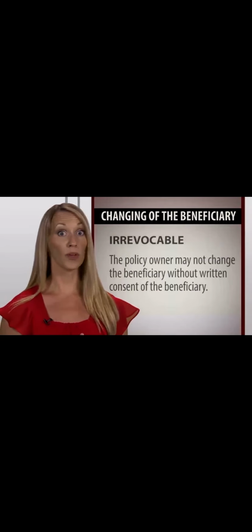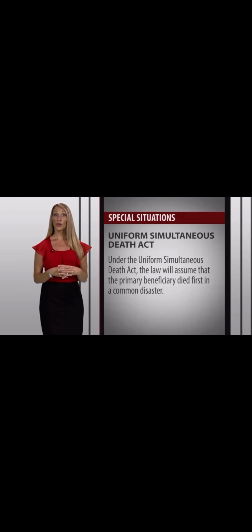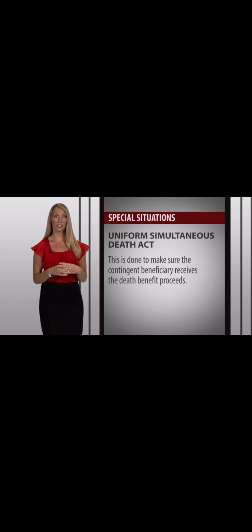Special situations. Uniform Simultaneous Death Act. Under the Uniform Simultaneous Death Act, the law will assume that the primary beneficiary died first in a common disaster. This is done to make sure the contingent beneficiary receives the death benefit proceeds.